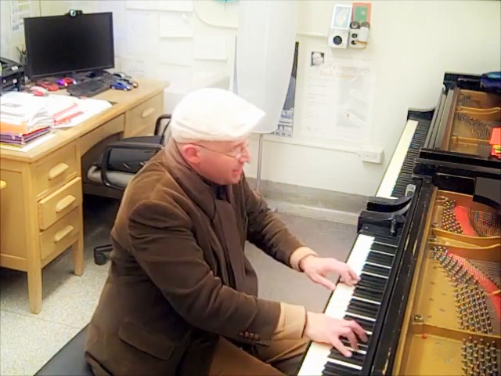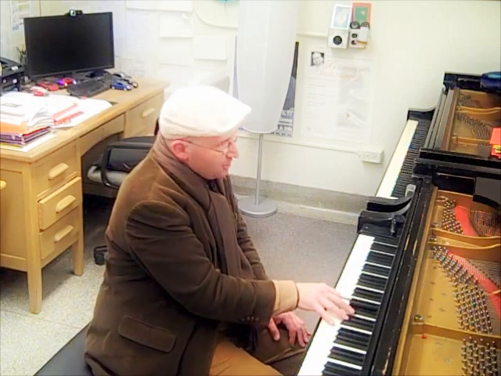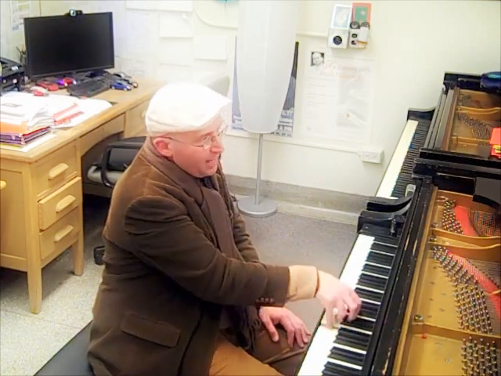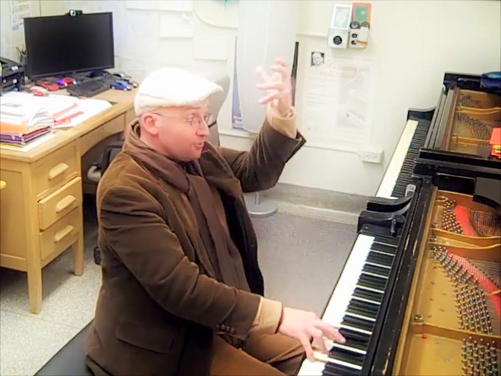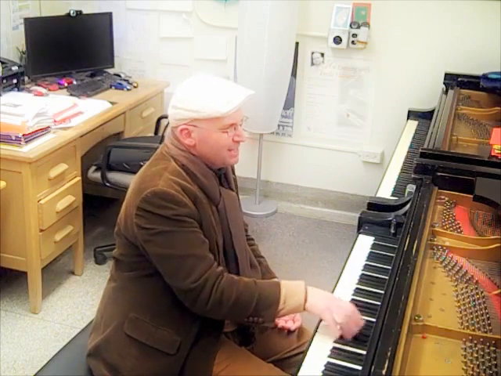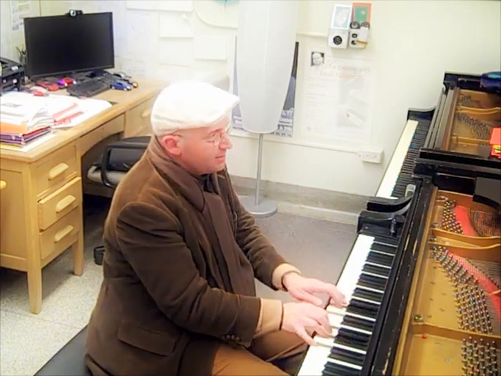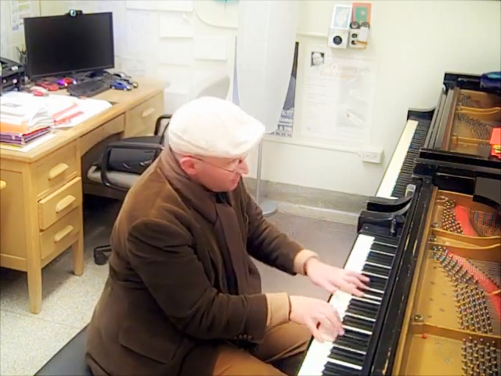Poco agitato in the agitation. And do the legato. With fingerings like 1, 2, 3, 4, 5, 1, 2, 3, 3, 4, 5, 1, 2, 3, 4, 1, 2, 4, 5. And then try to legato with least possible pedal, but not forbidden, since it doesn't smear much.